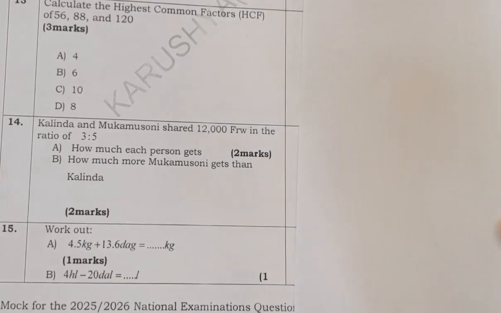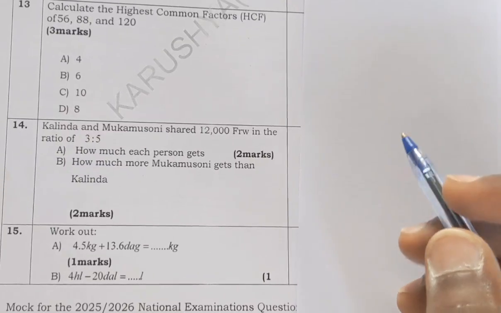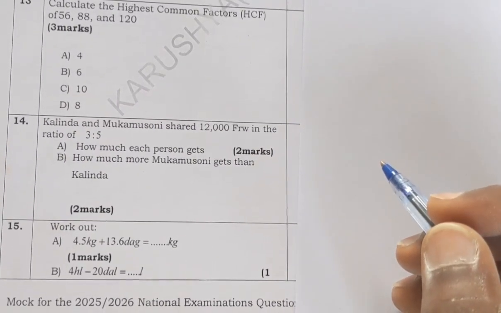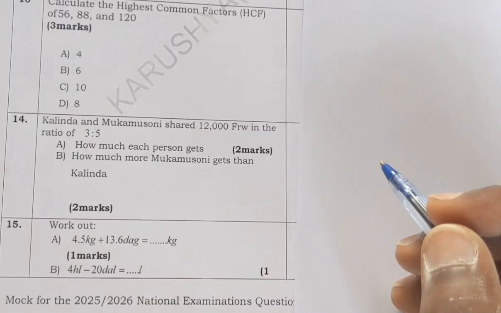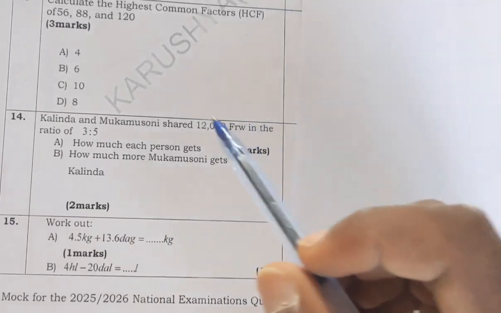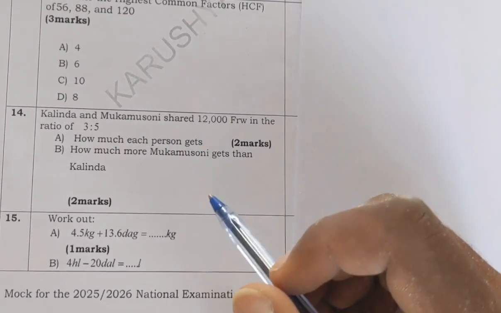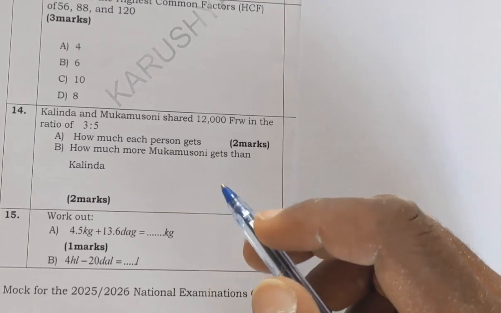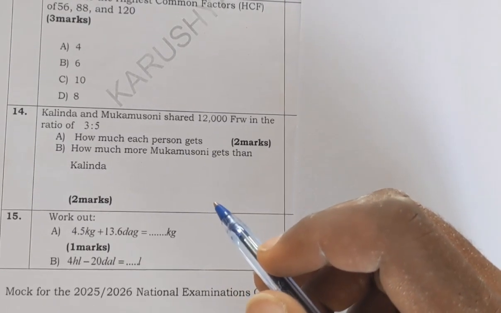Here we are going to solve question number 15, A and B. Here they have asked us to work out A. This is 4.5 kilogram plus 13.6 decagram, and which is equal to how many kilograms there. First of all, we have to know how to convert.